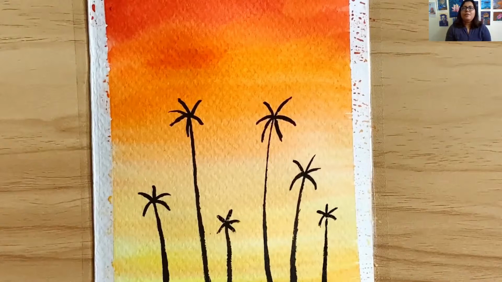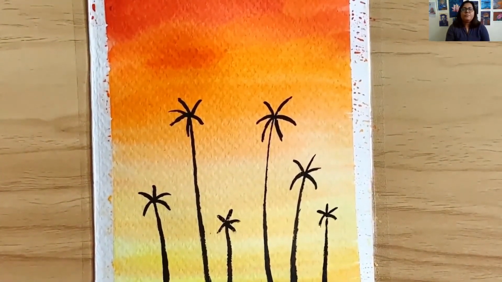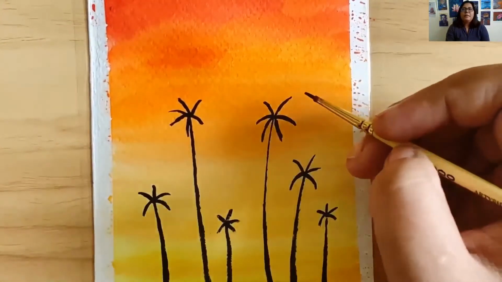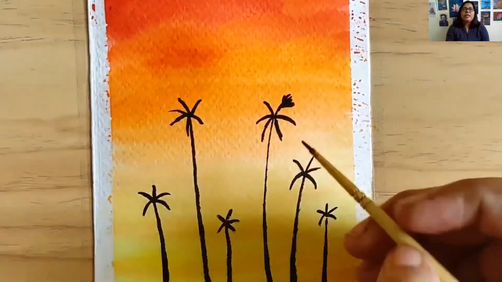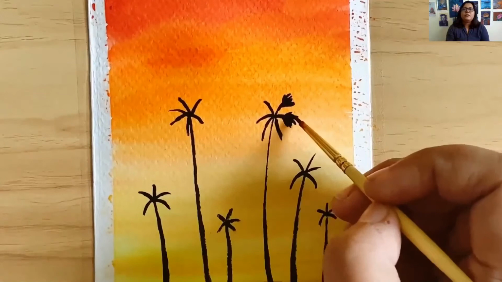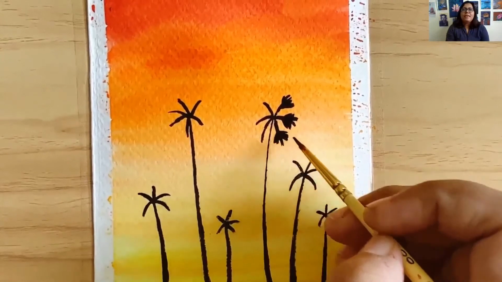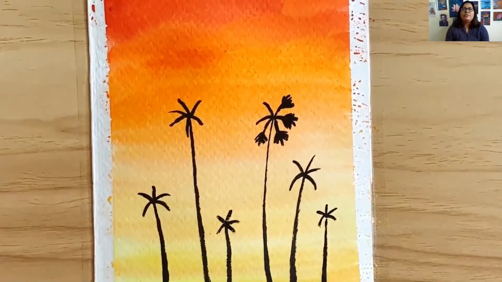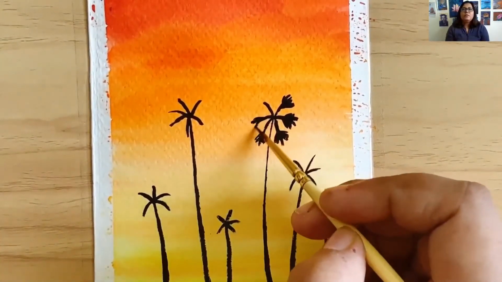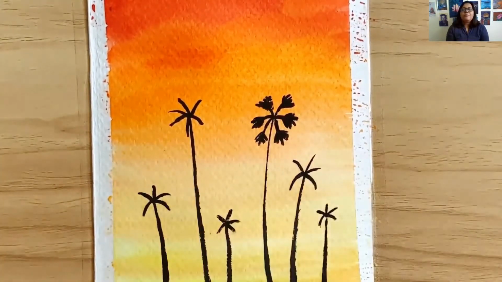All right. Shall we move on? So just see how we are going to make the little structures of the leaves. Just see here. So just with the same black color, we are going to make structures like this. Just like little triangles, but with leaves. Like this. I am repeating the process so that you can see how I am making it. At the end of these branches, just like little arrows, little triangles like this. So there goes your first palm tree.